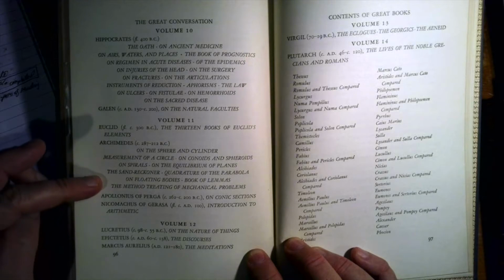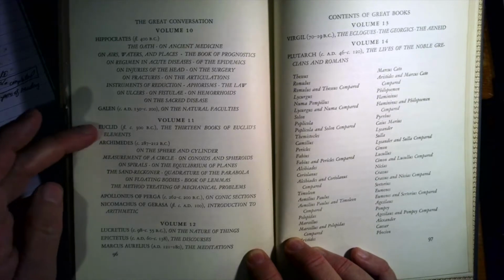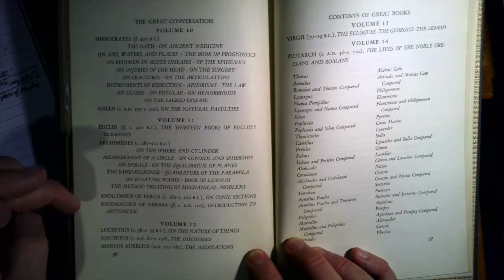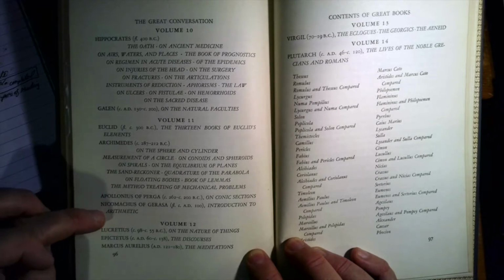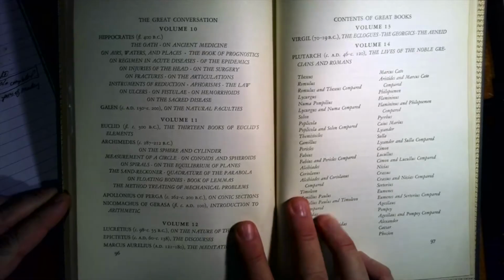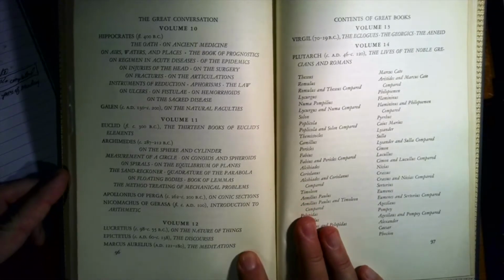Volume 11 is more math, so you have Euclid, Archimedes, Apollonius of Perga, and Nicomachus of Gerasa. Yeah, that one's on the back burner.